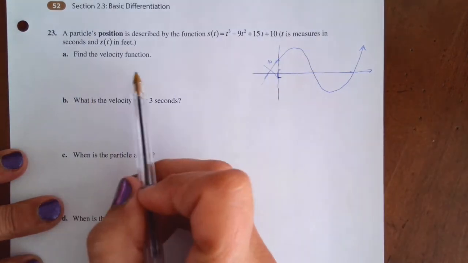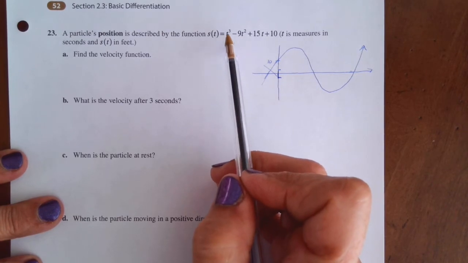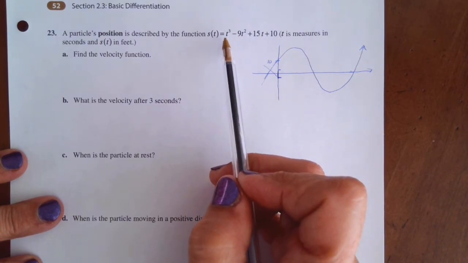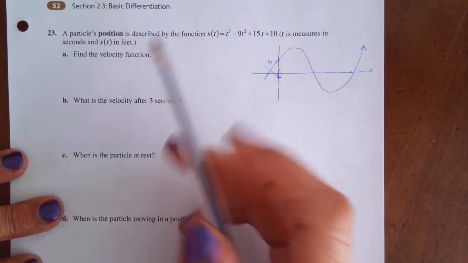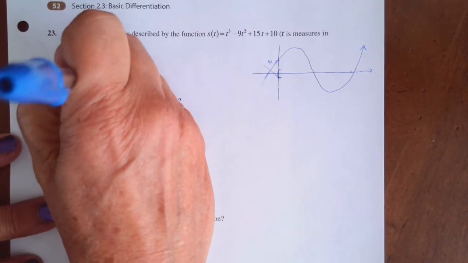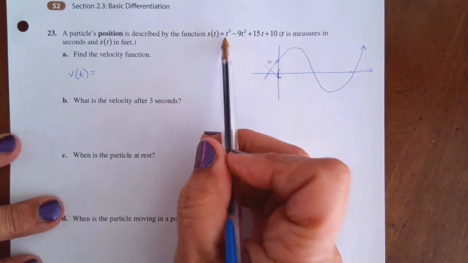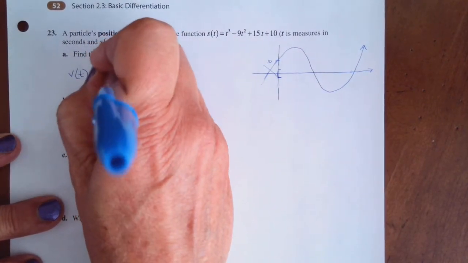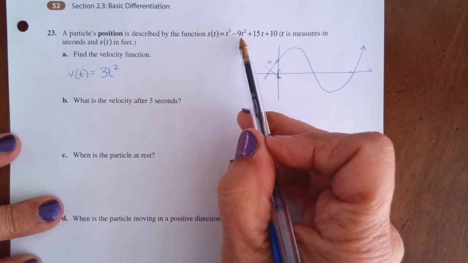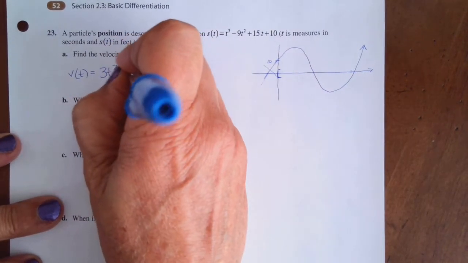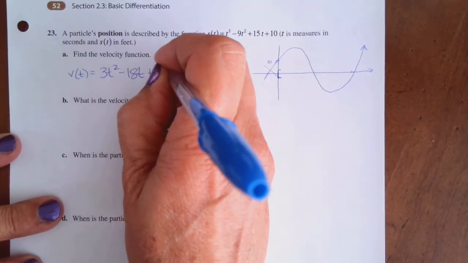So now we're going to find the velocity function. And I already know that it's going to be a parabola, t squared, right? So I kind of already know that, but I can graph it now based on this. So let's find the velocity function. It's the derivative of the position. So take the derivative of this would be 3t squared. Derivative of the next term would be negative 18t. And then the derivative of that linear term is just 15. So there's your velocity.